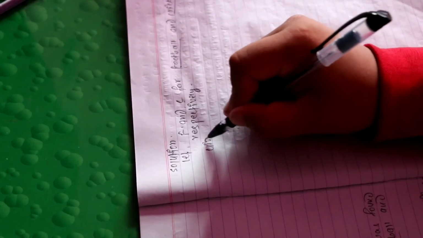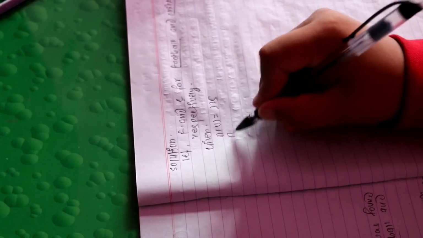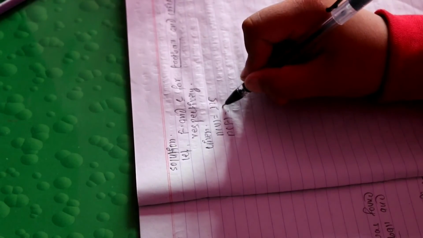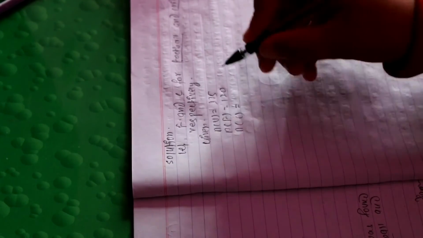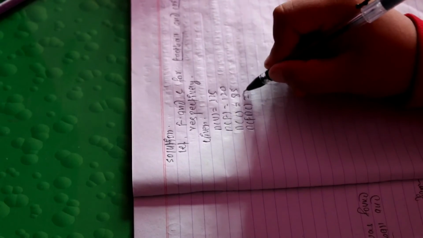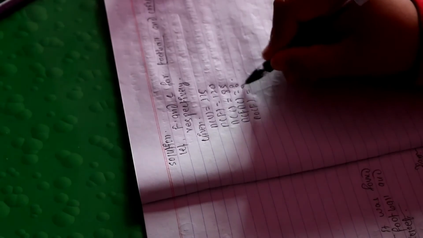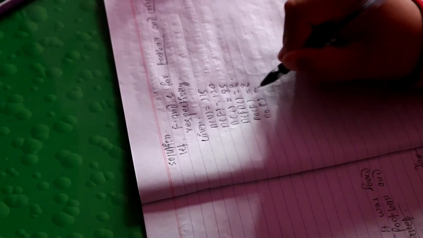It means F represents football and C represents cricket. Okay, guys, now the question gives us that the total number n(U) is 125, football n(F) is 120, and cricket n(C) is 85. We have to find n(F intersection C), and we also have to find n(only F) and n(only C). You have to find all of this.